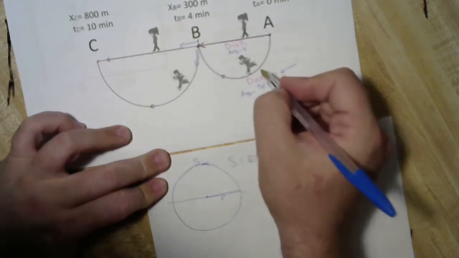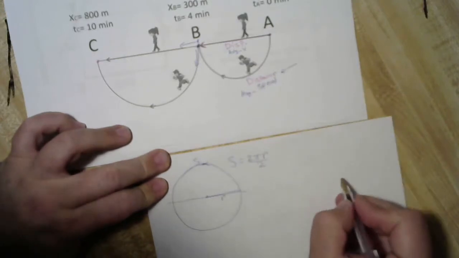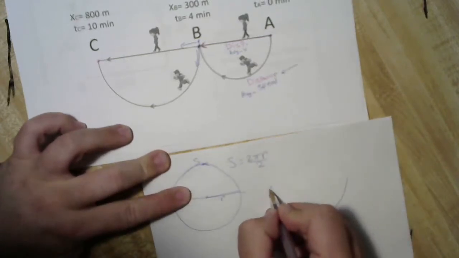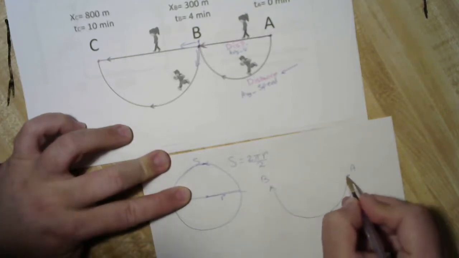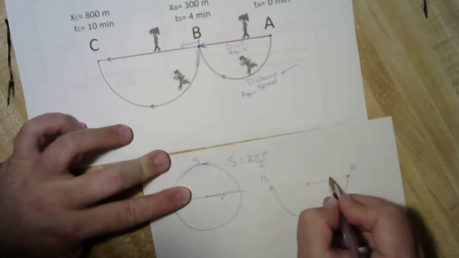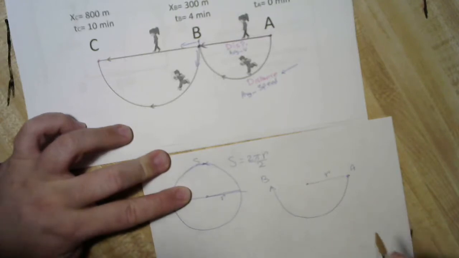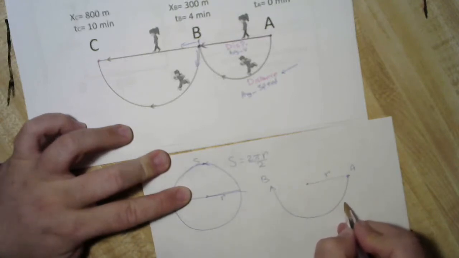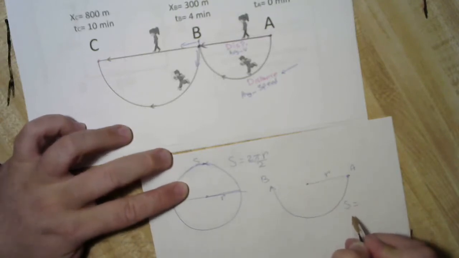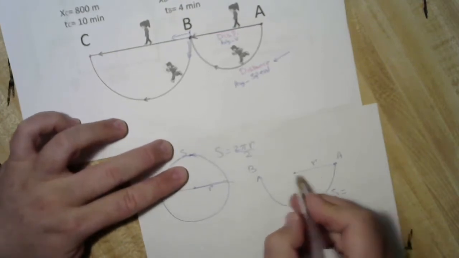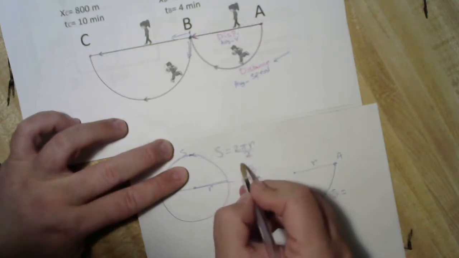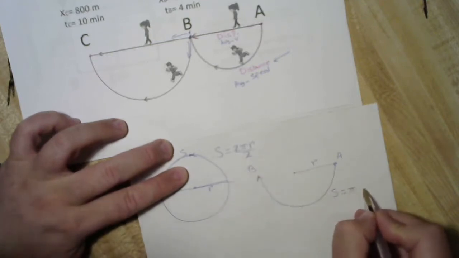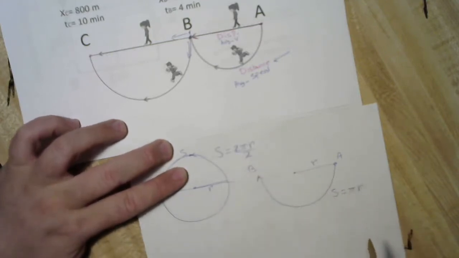For the track from A to B, this is A and this is B. This track, this is its radius r, and this is s, equal to the distance, which is equal to 2 pi r, but divided by 2. So the 2 will cancel with the 2, which is equal to pi r. Okay, how much is r?